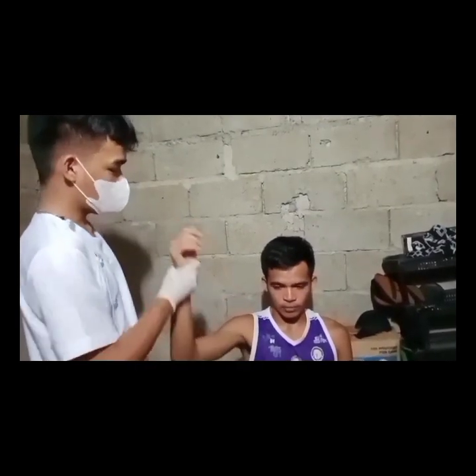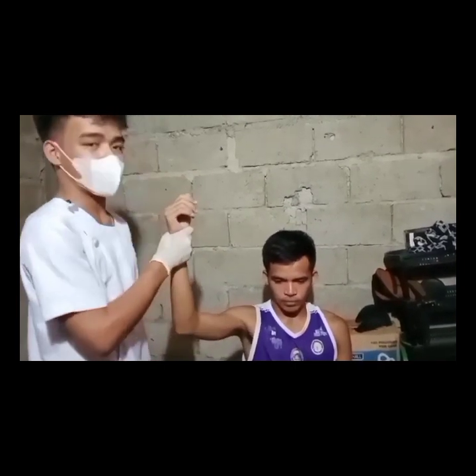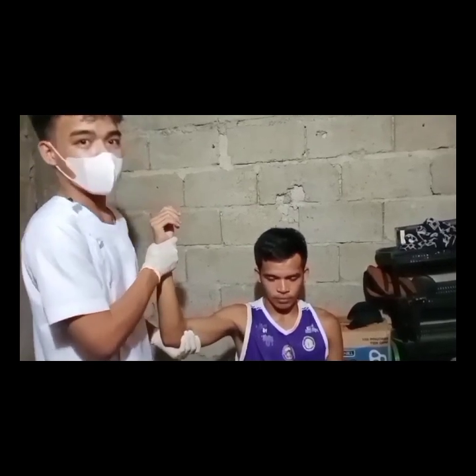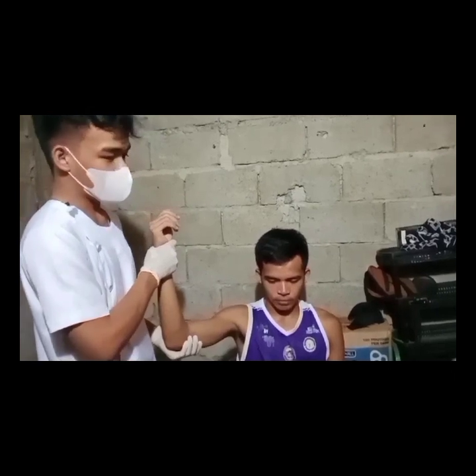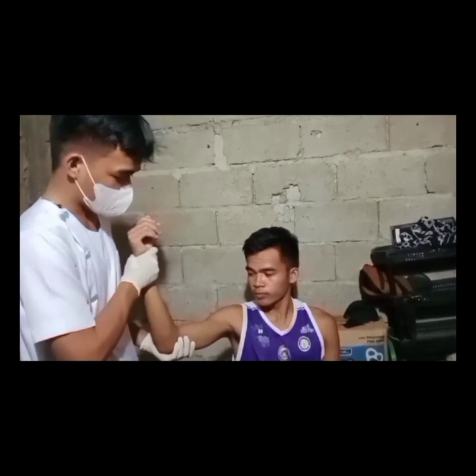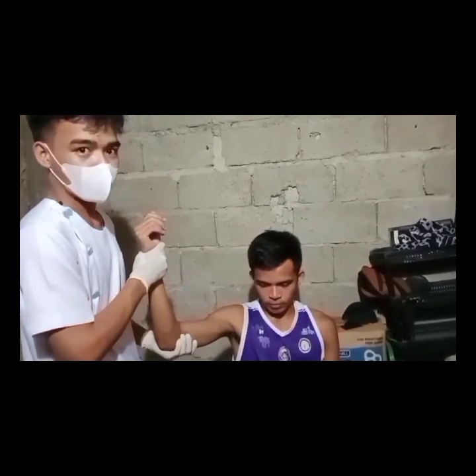Palpation of the epitrochlear lymph nodes. I'm gonna elevate the arm 90 degrees on the elbow flexion, and I'm gonna take my hand underneath the groove between the biceps and the triceps, 3 centimeters superior of the elbow crease, and I'm gonna use circular palpation to find the epitrochlear lymph nodes.